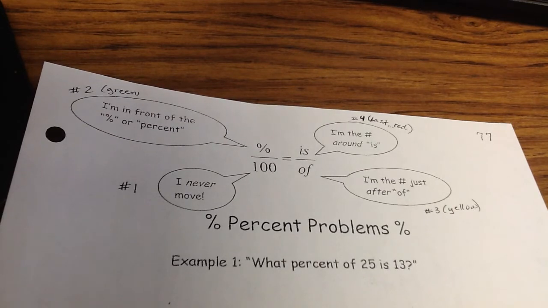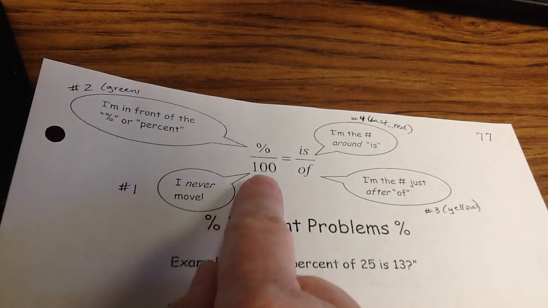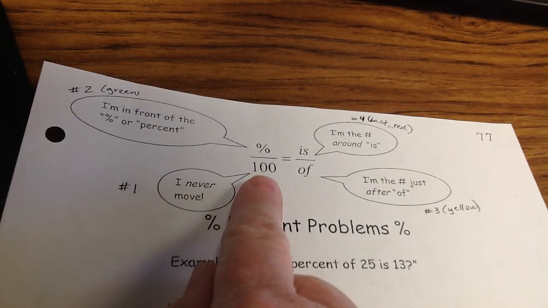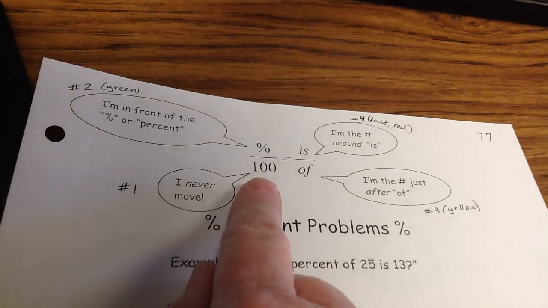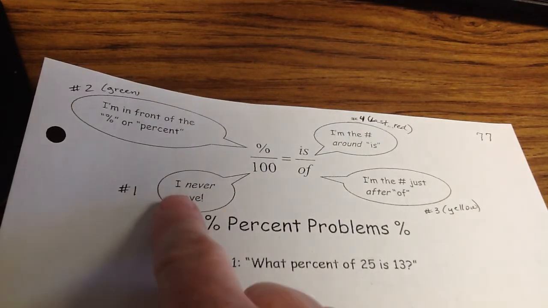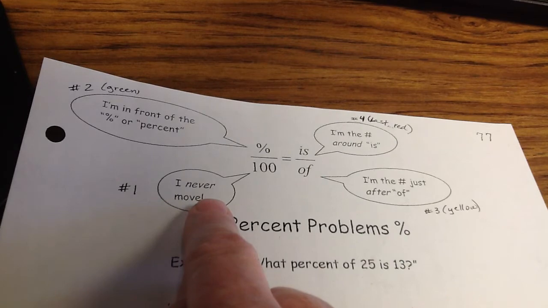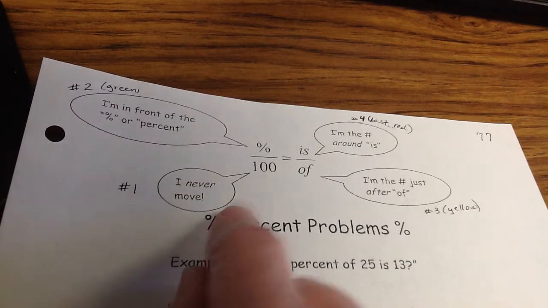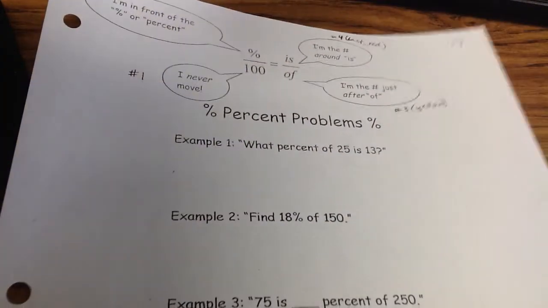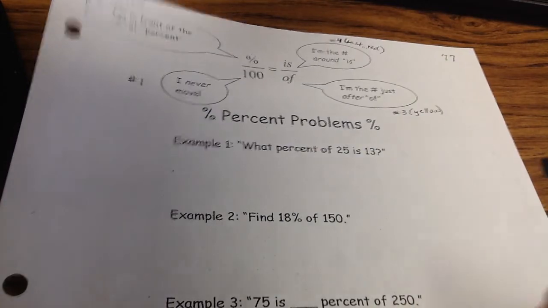First off, in regular black is the 100. The 100 is going to go on the bottom left, and it's in black. And class, what does the 100 say? I never move. Say it again. I never move.